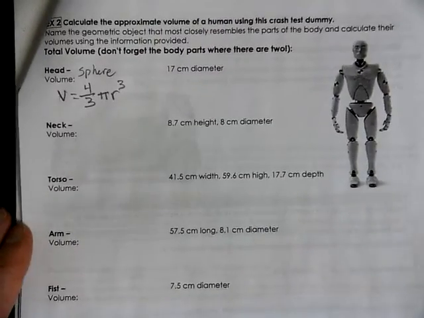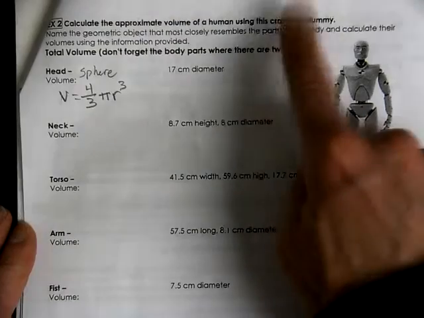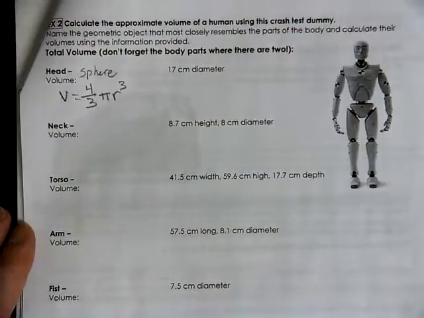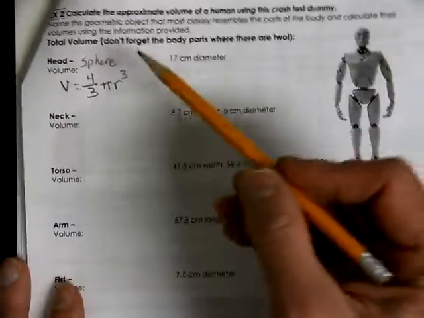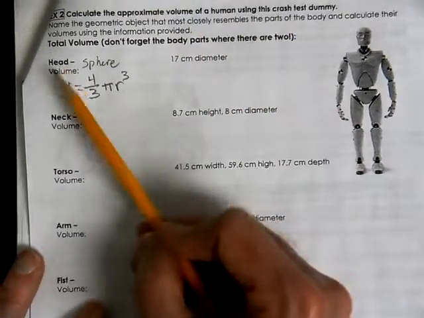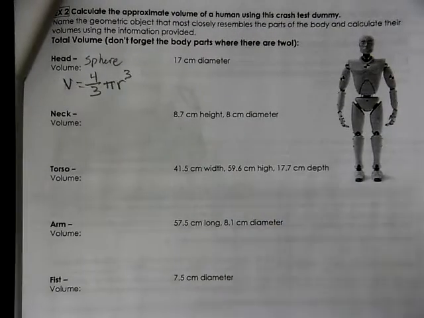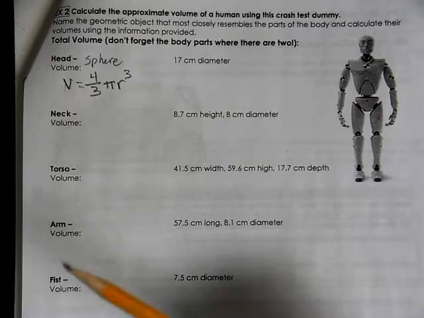So now if we flip over here to our person, our crash test dummy, we're going to calculate the volume of this human. Or not so much a human, but of a human using this crash test dummy.